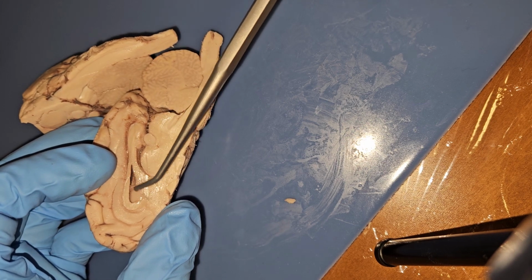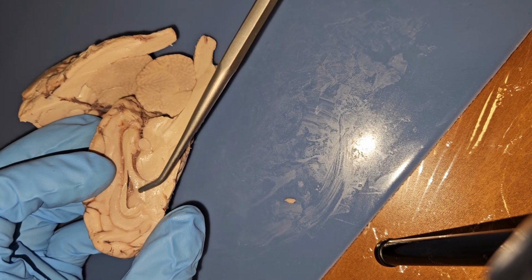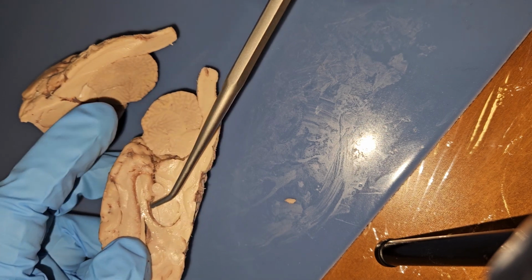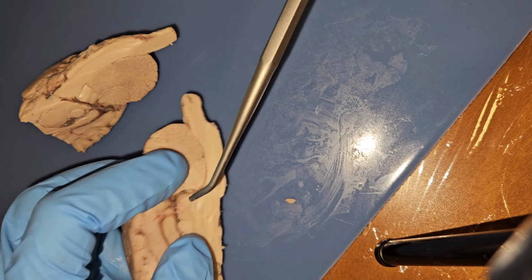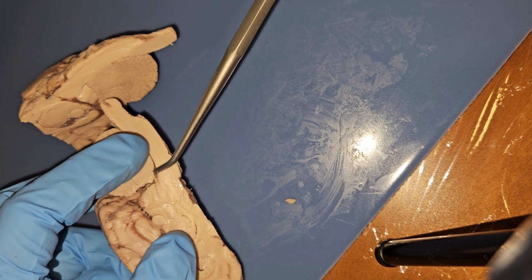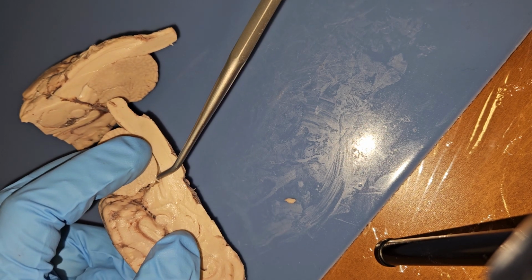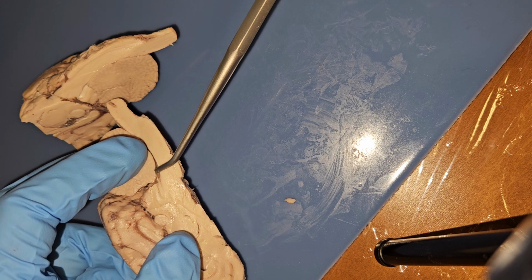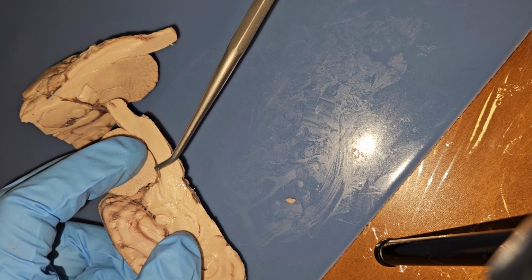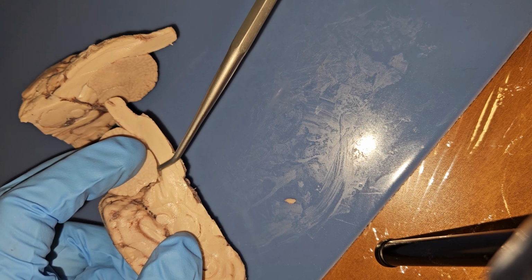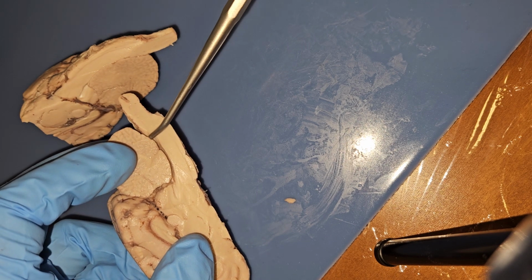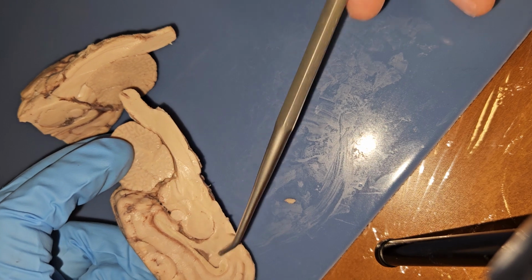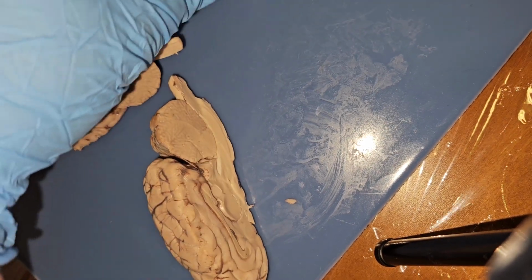This is one of our lateral ventricles. This right over the thalamus is our third ventricle. Then this goes to our fourth, which would be the cerebral aqueduct. And right down here is our fourth ventricle. So there's one on either side.